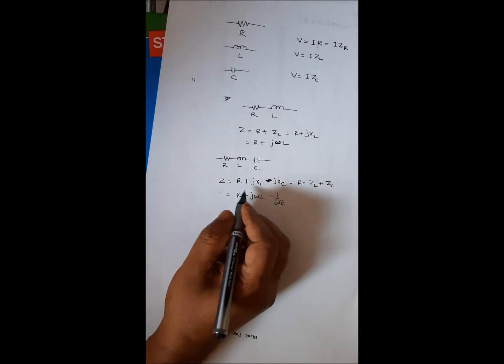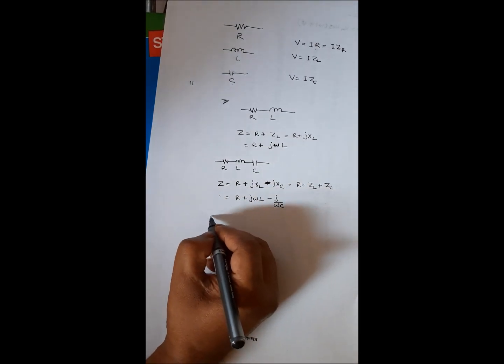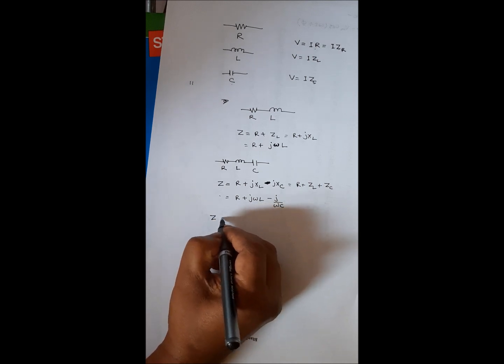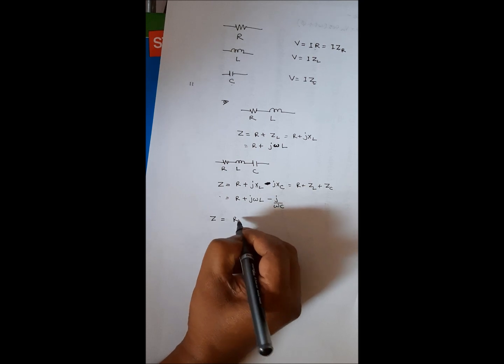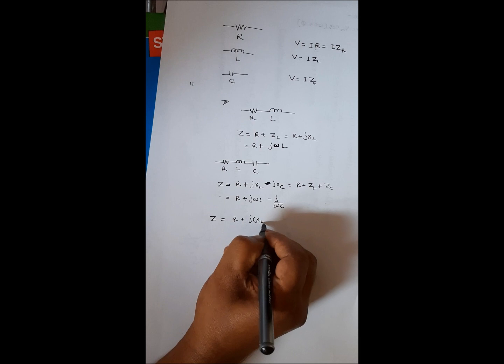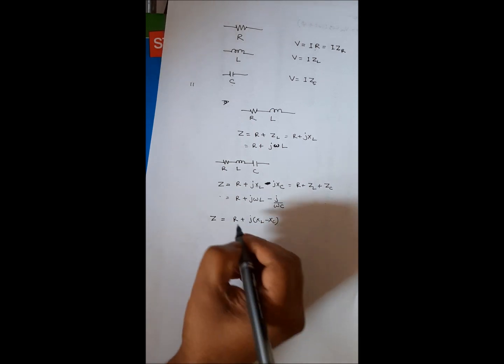Now if you want to find the value in polar form, what will be the value? For polar form, I rearrange this as R plus J times XL minus XC.